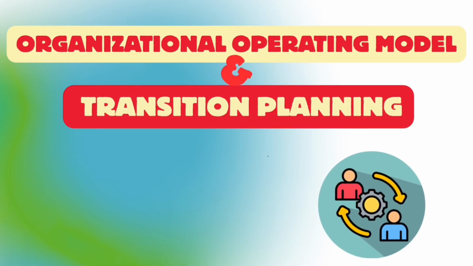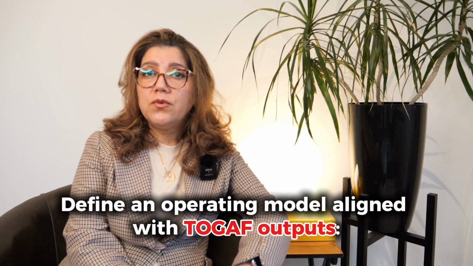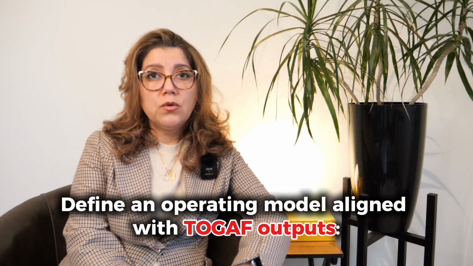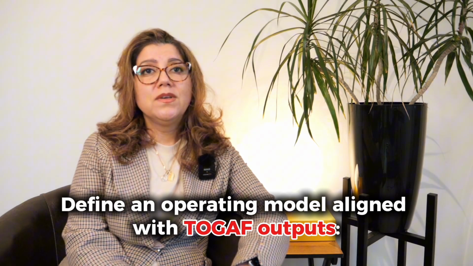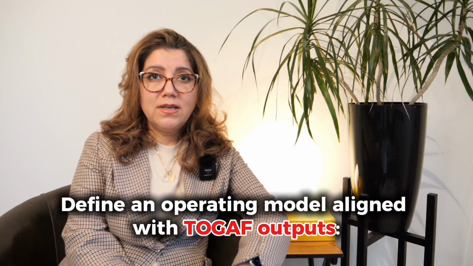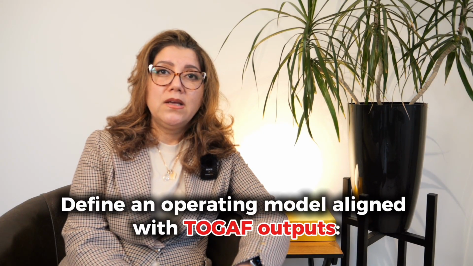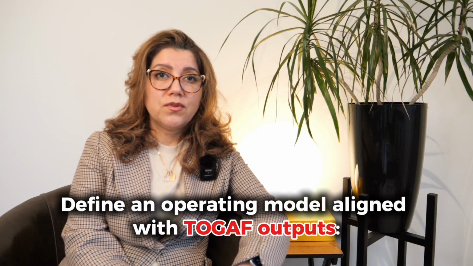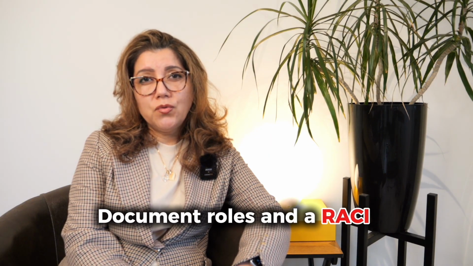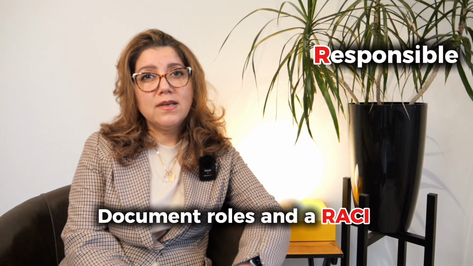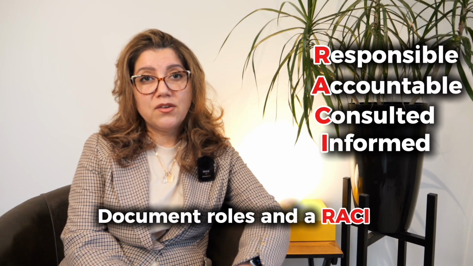Organizational operating model and transition planning. Define an operating model aligned with TOGAF outputs: domain-oriented product teams owning build and run, migration squads to support early waves, and platform teams providing self-service. Document roles and RACI, responsible, accountable, consulted, informed, metrics for owners, architects, platform SREs, security, and compliance.